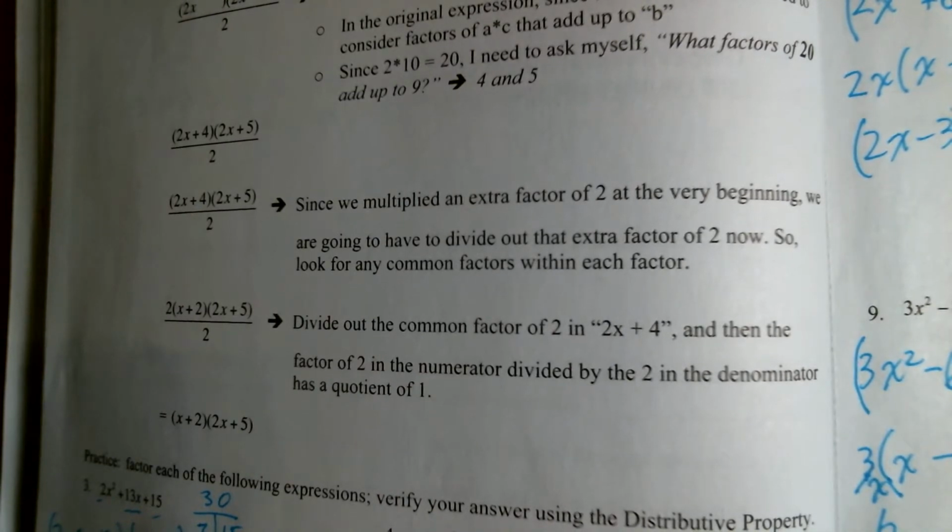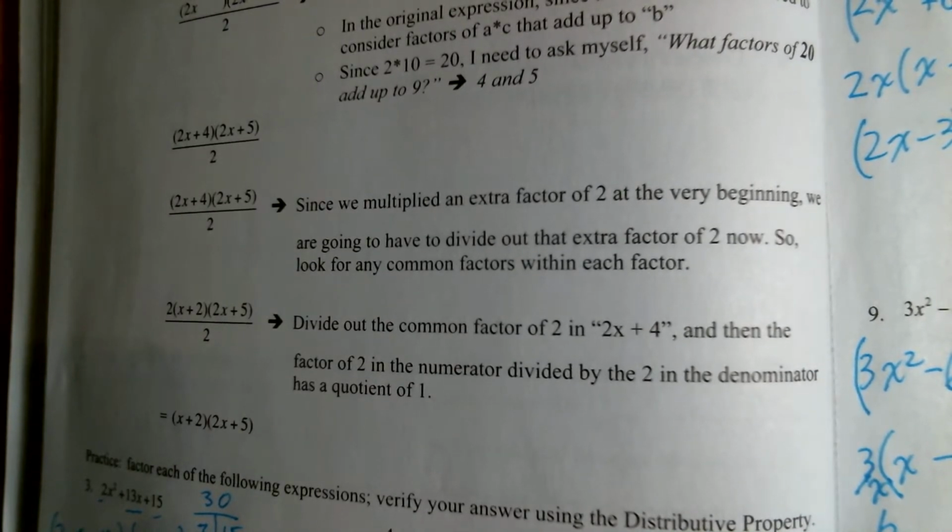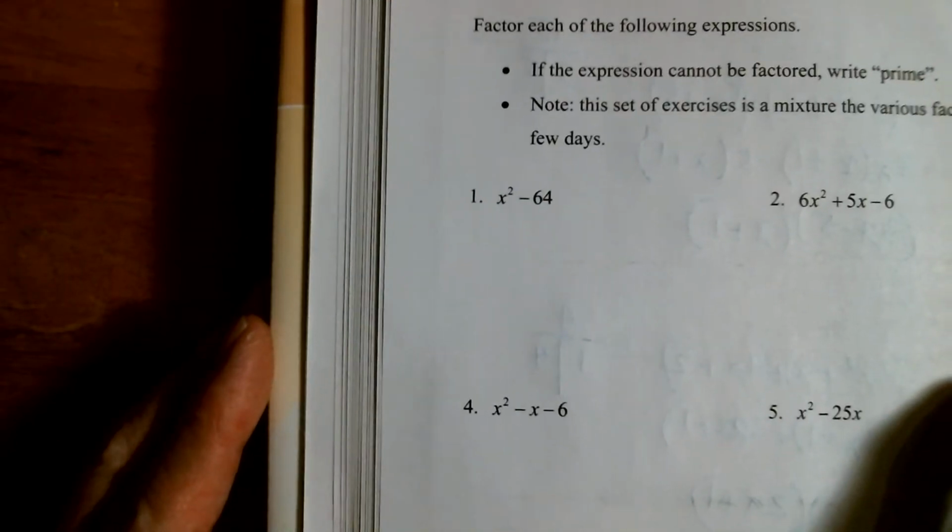Let's see. Maybe I'll just whip through this next section. Just whip through this like super fast. Okay, so you guys can just get a review.